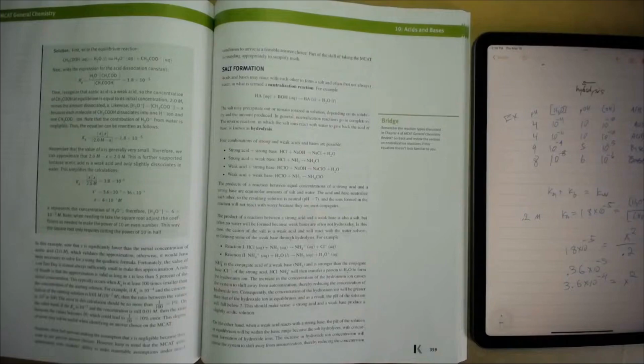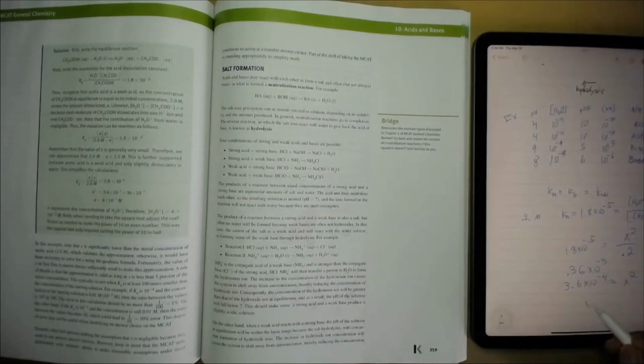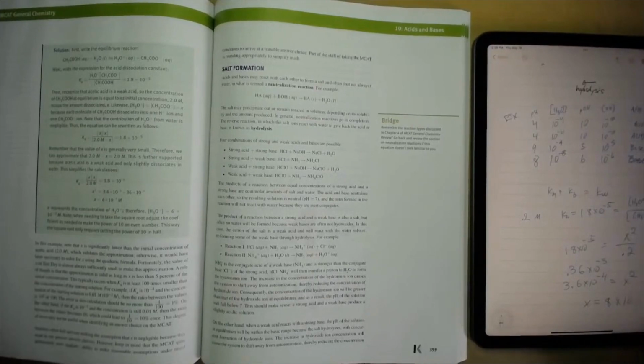Square root of that. Did I do that right? 1.8 E5 times 0.2 and the square root of that. 8 times 10 to the minus fourth.